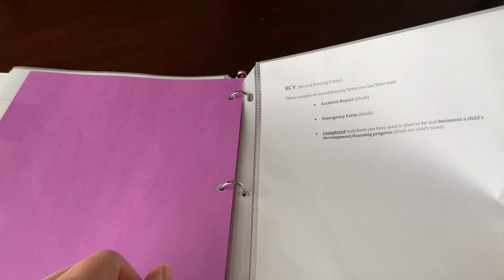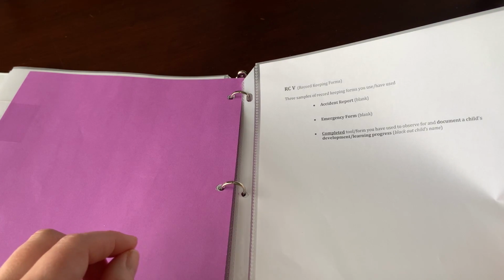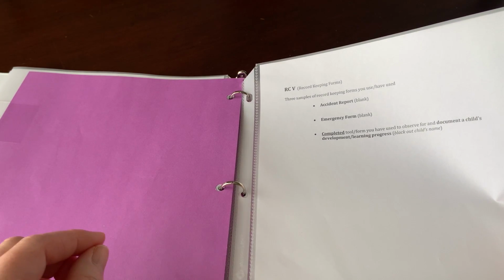Tab H is resource collection 5, which are record keeping forms. There are 3 samples of forms that you're going to need to put in here. You need a blank accident report and a blank emergency form, and often those are forms that programs already have on file.